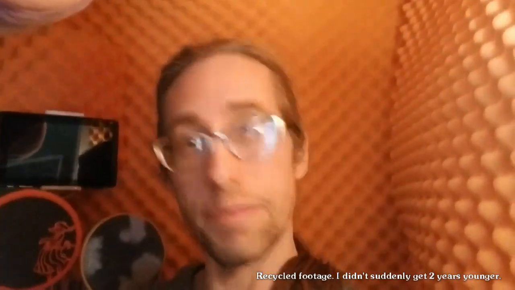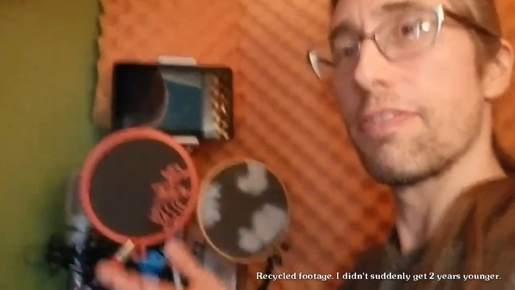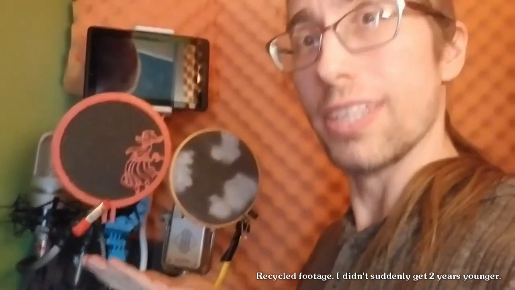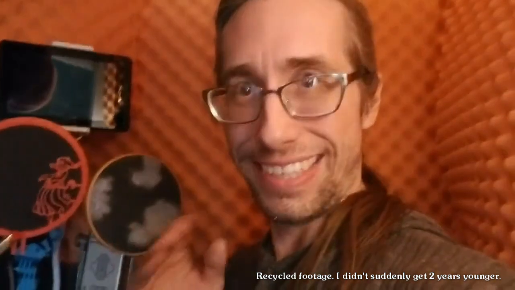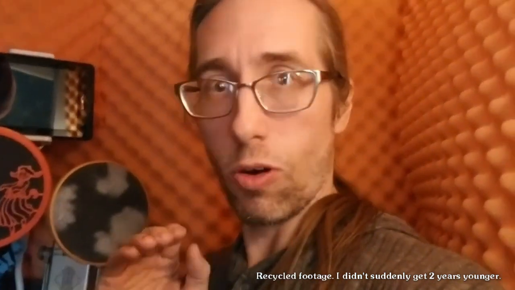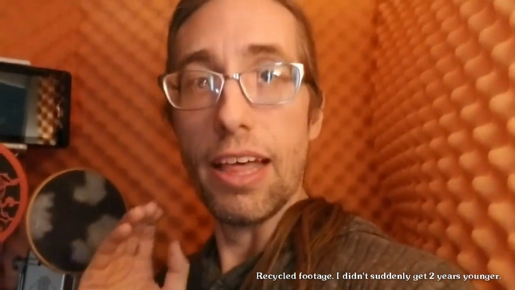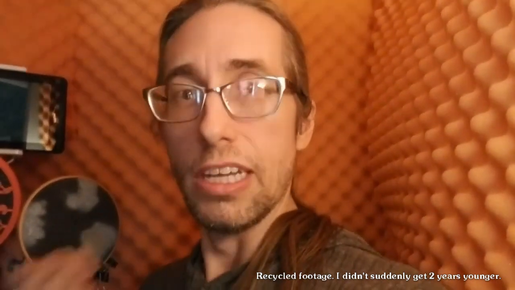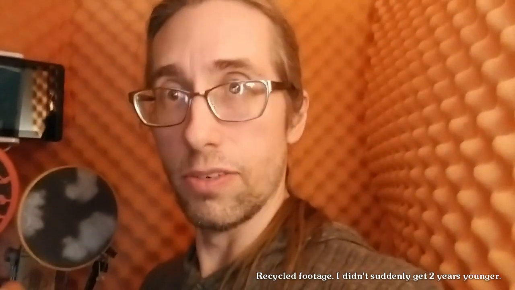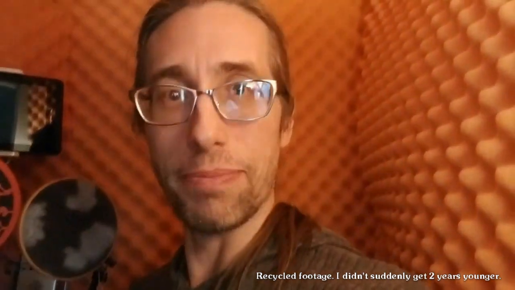But how do we do this? Well, what we have to do is first set up all the microphones that we want to test right next to each other. We need them to be running at the same time so that we can record with them simultaneously. That way we can get a proper sample from them and compare the two. So let's actually hook two of these up and then I'll show you what I mean.